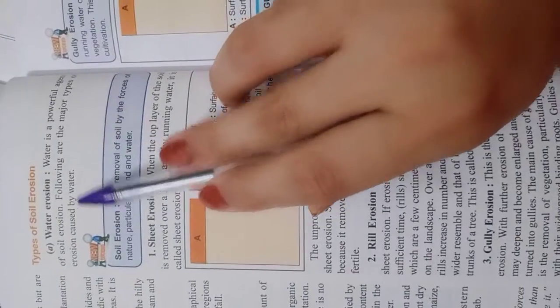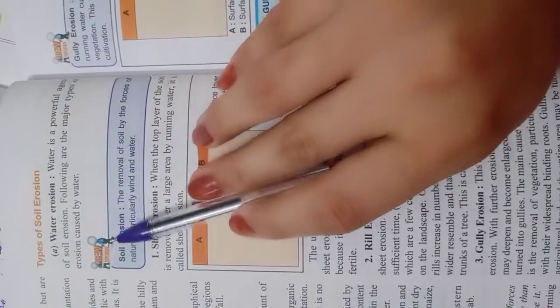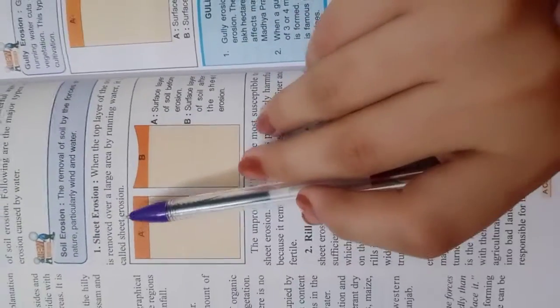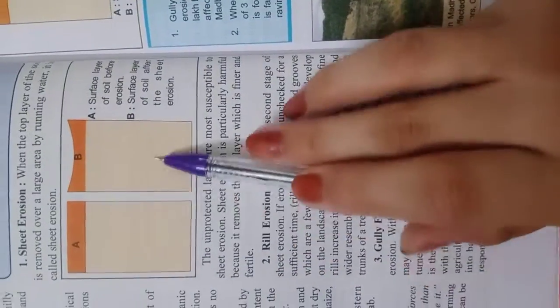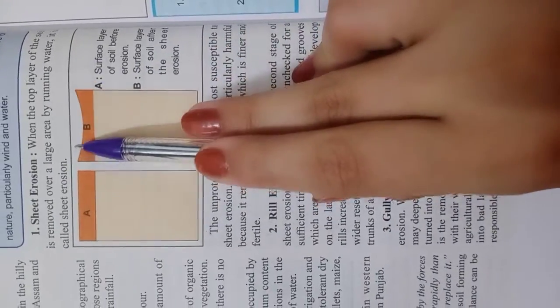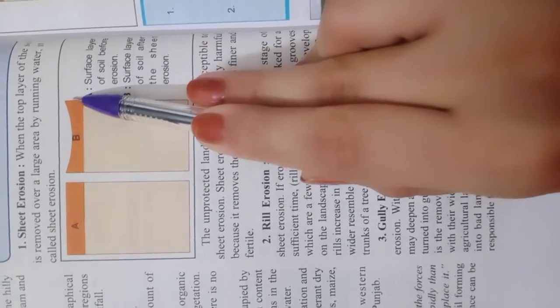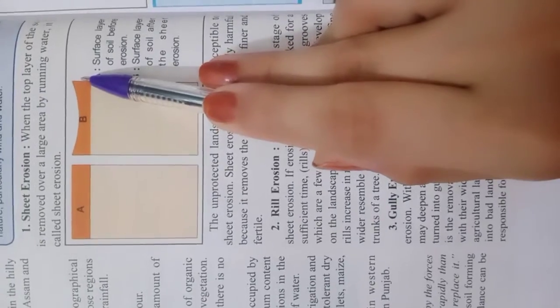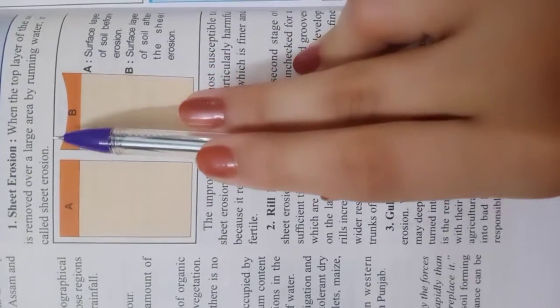Types of soil erosion: first is water erosion. It is powerful soil erosion. Following are the major types of soil erosions caused by water. First is sheet erosion. You can see in the diagram that in sheet erosion, there's a lot of soil that has been washed off in section B because of the water running, right?